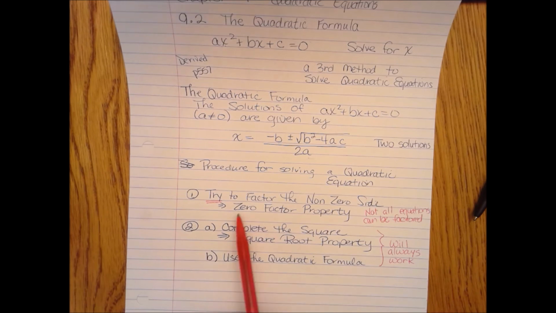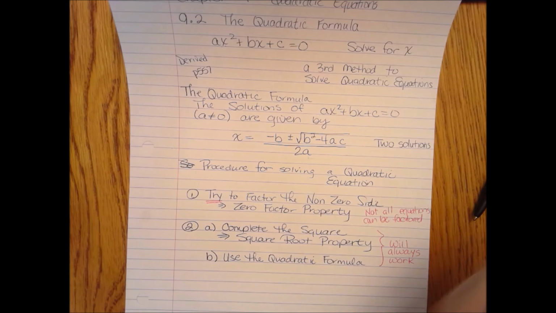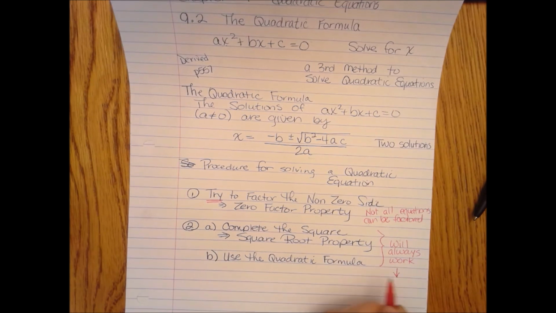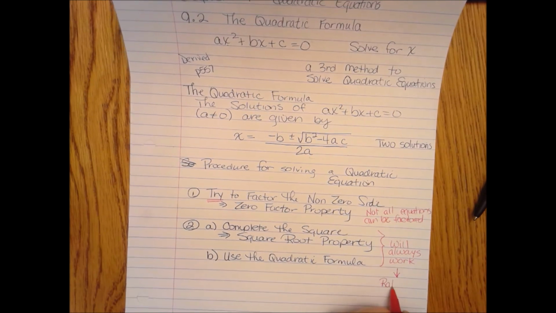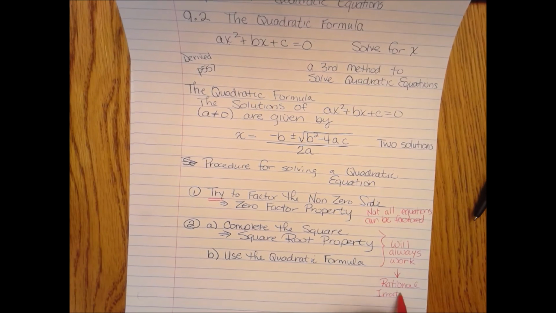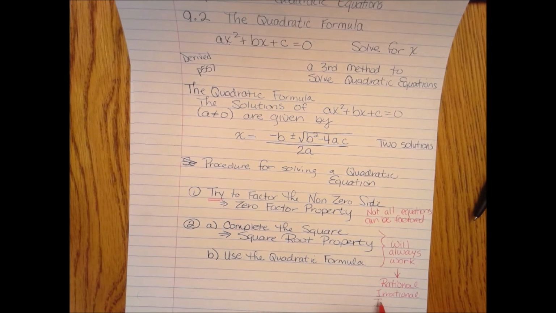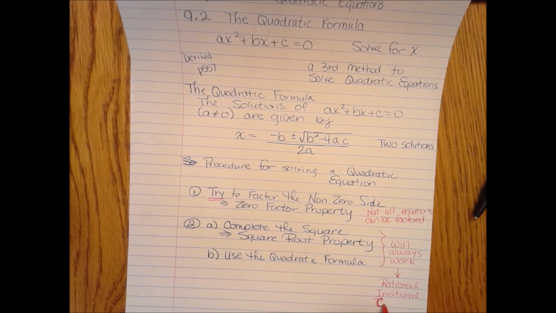Because factoring only works with rational roots or rational solutions. The quadratic formula will work with any solutions. It will work for rational solutions, irrational, or even imaginary. I'm sorry, complex. These are the types of solutions.